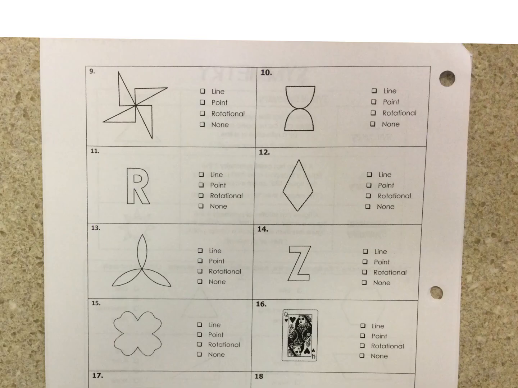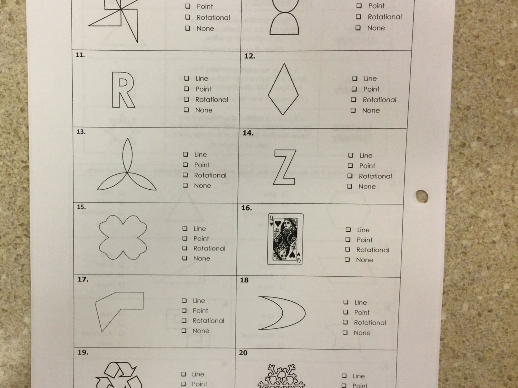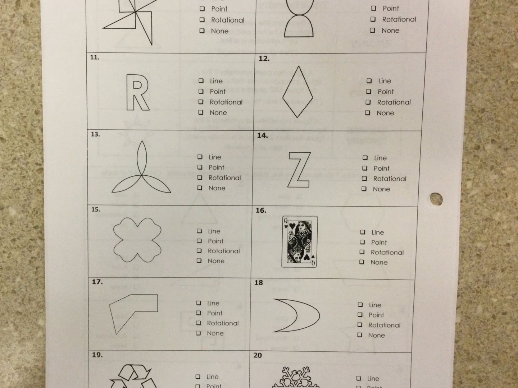All right, on the second page, I need you to do the whole page, 9 through 20. And you'll just be checking off how much symmetry it has. When you're done, turn it into me.